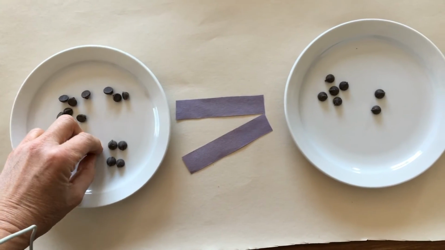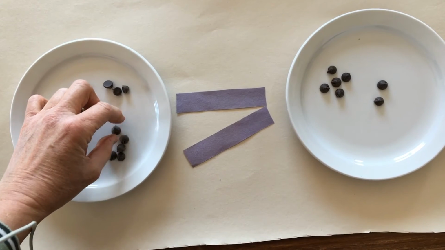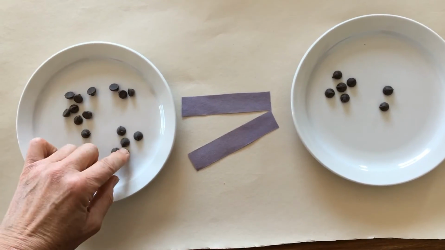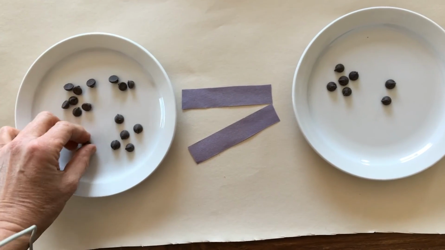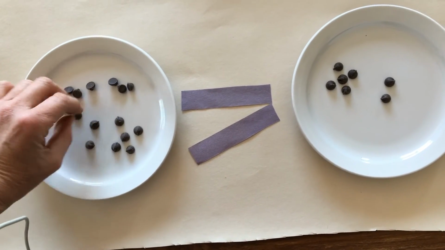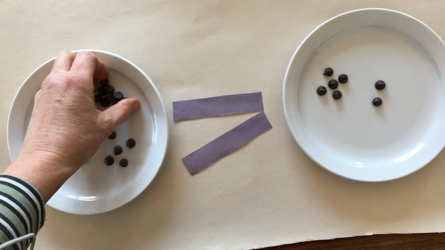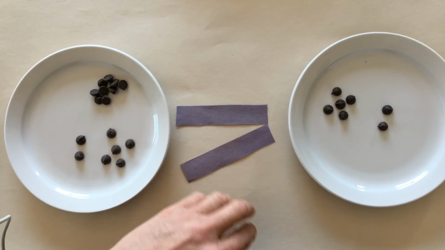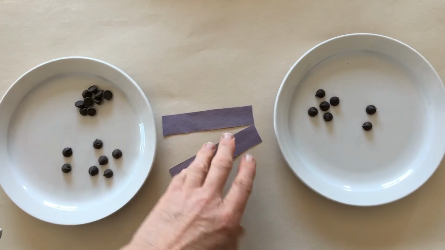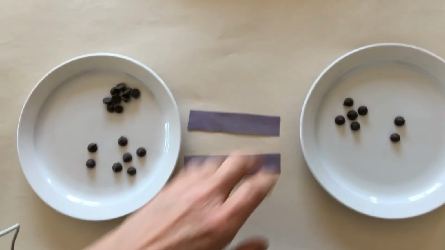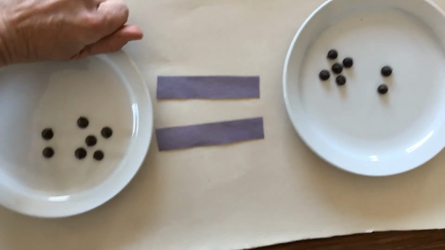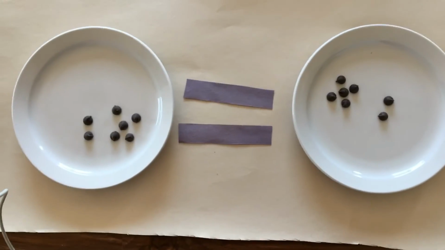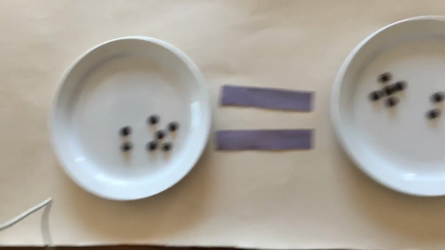Oh, yeah. Here's 5. I'm making my little 5 here, like on the dice. 5 and 2. Oh, look, he's got a lot more. He's got all those more. Yeah. So to make it equal, if I want to be able to say these are equal, I'd have to put all those back in the chocolate chip packet. Now they're equal.